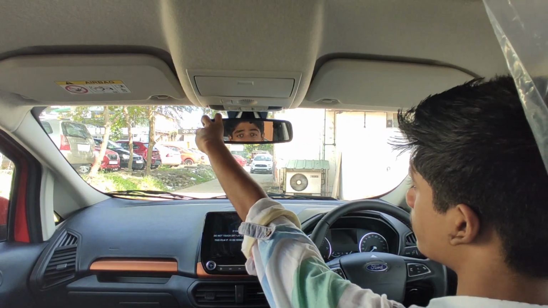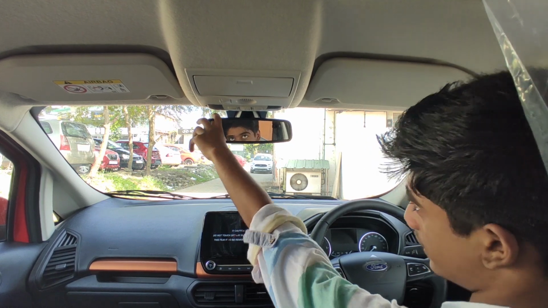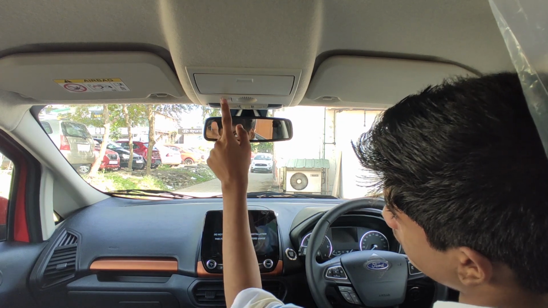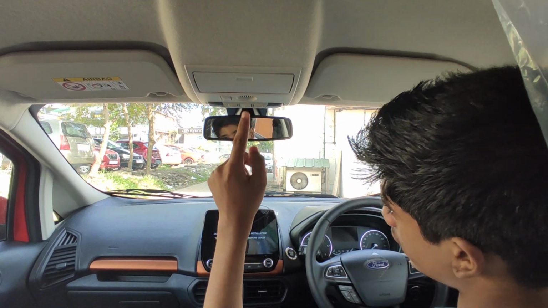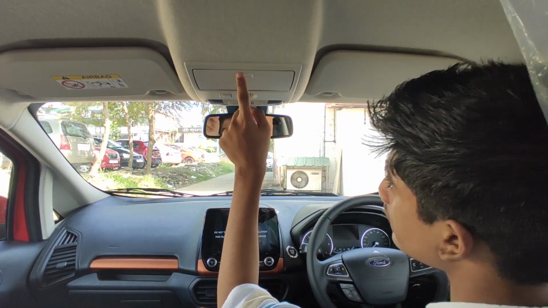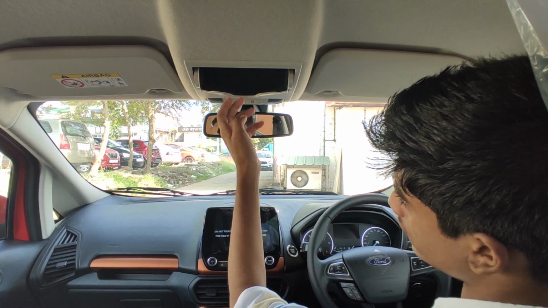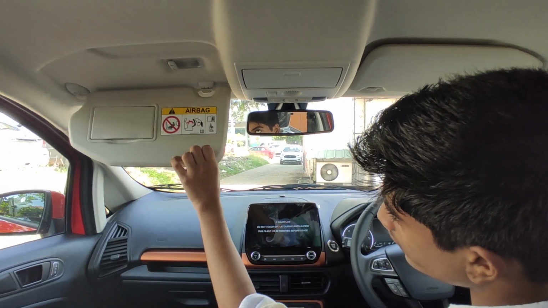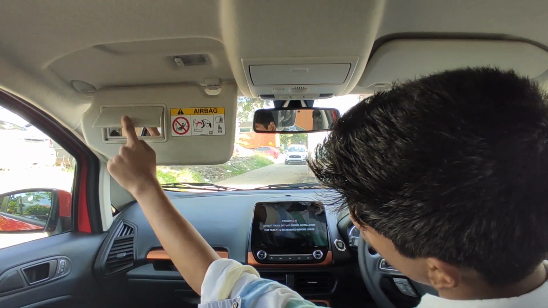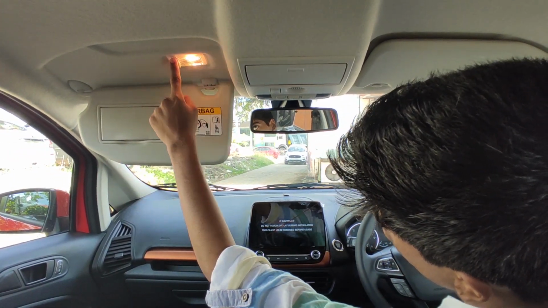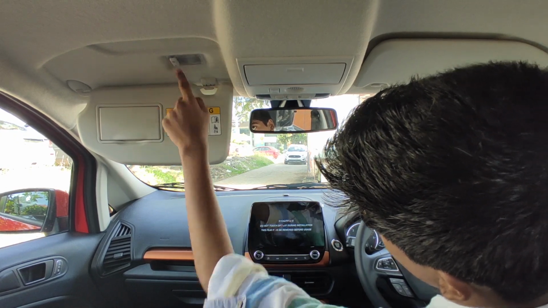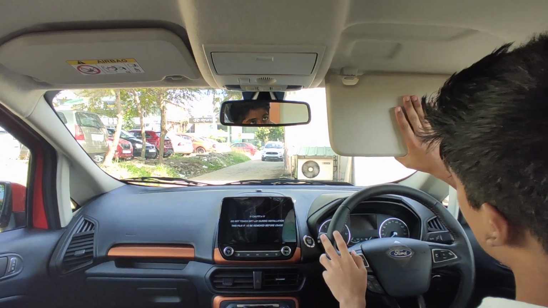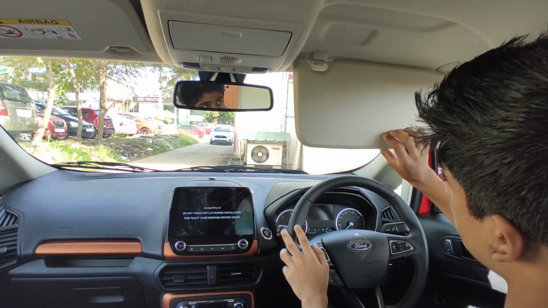The inside rear view mirror of the vehicle is auto dimming. Here there are switches for the light, and these switches are to control the sunroof. Here we get a mic and also a sunglass holder. Let us check the co-driver sun visor. Here we get a mirror along with a light placed over here, which should be manually adjusted. On the driver's side, we don't get a mirror nor a receipt holder.